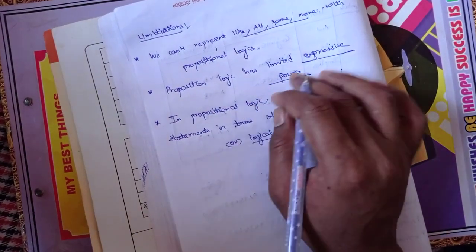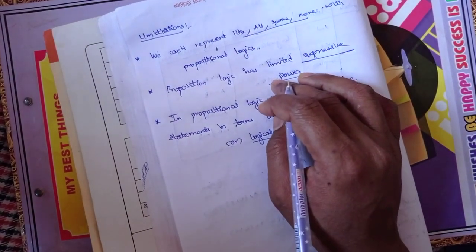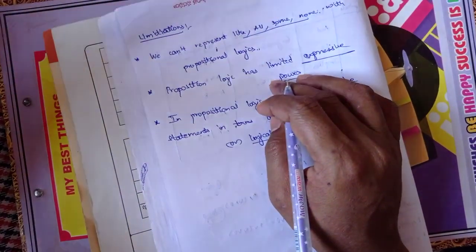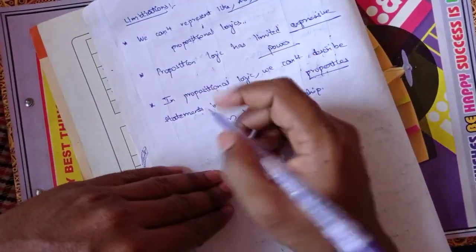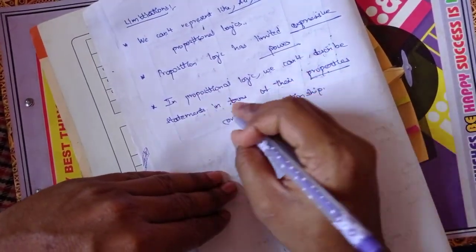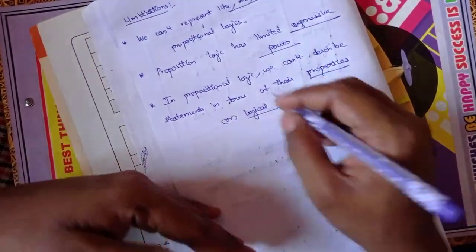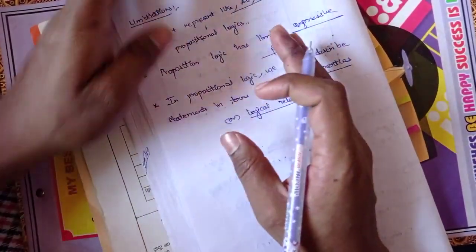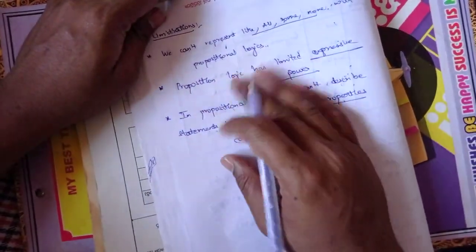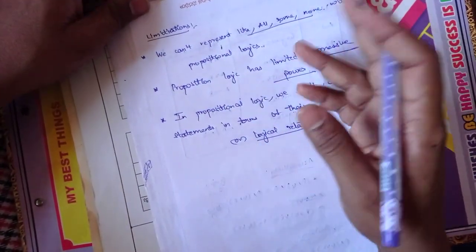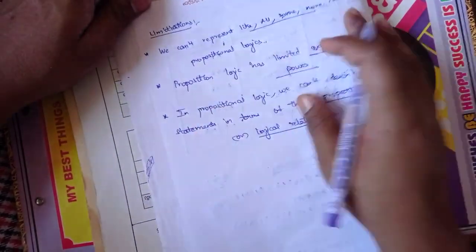Then propositional logic has limited expressive power because we can't take more than 3 variables; it is very difficult to derive the entire truth table. And in propositional logic, we can't take statements in terms of properties. For example, if the sun is red in color, we can't represent that in propositional logic. So these types of limitations are there in propositional logic. Later, all these limitations have been rectified in first order logic, second order logic, etc. So later we'll be discussing that.